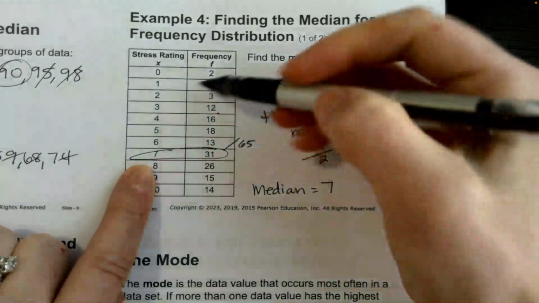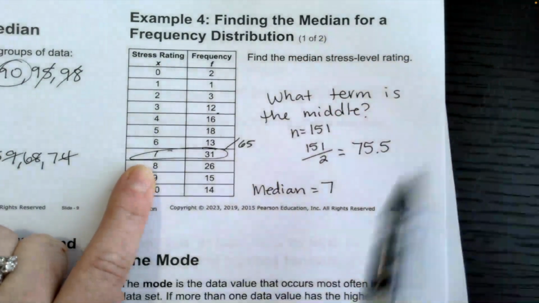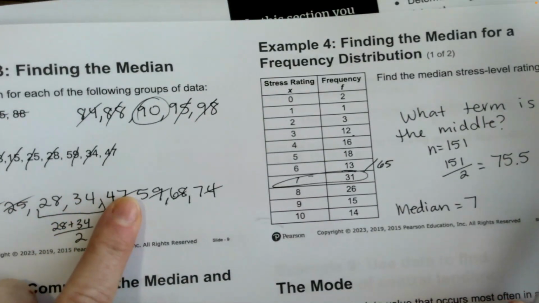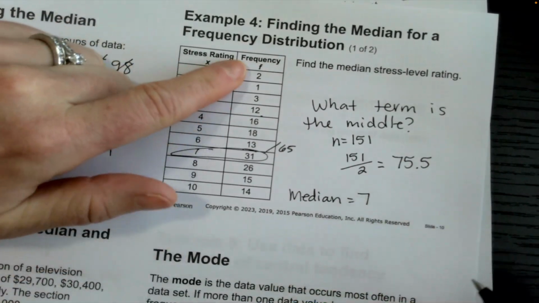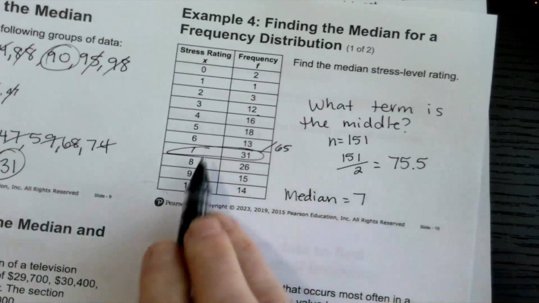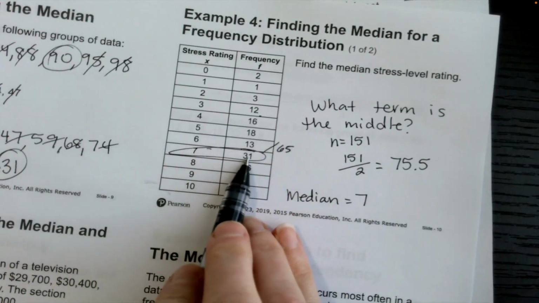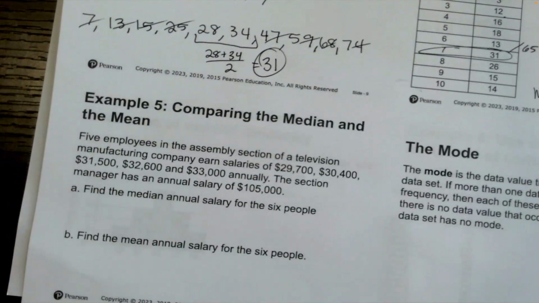You're finding out where the middle term will be. Instead of listing all of these out, because if you list them out and then start doing this whole thing, it's going to take a while. So instead, find out what number term it'll be, and you find that term number here. And they would be at the 7 because 6 is at 65. So 10 more would be at 7. Okay, so let's go to the next one.